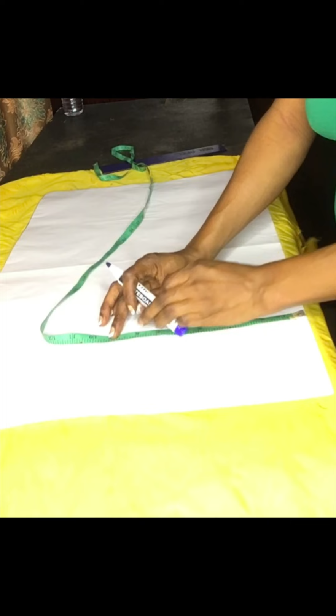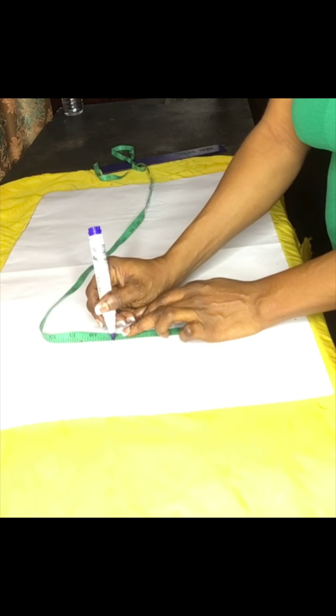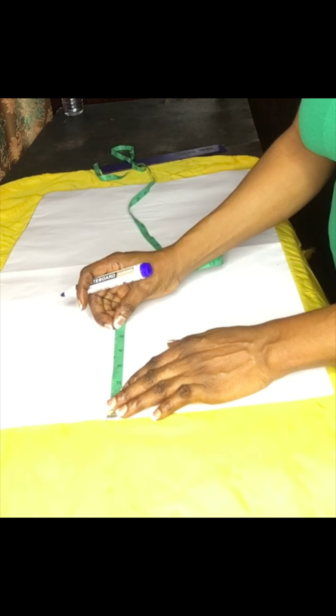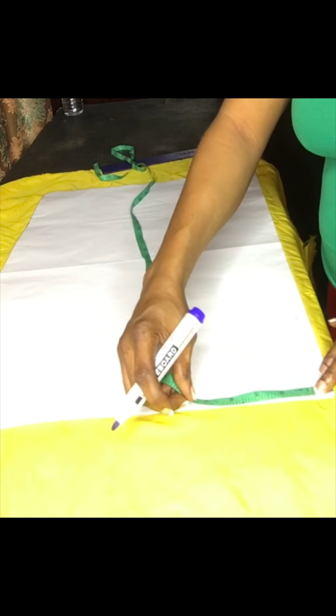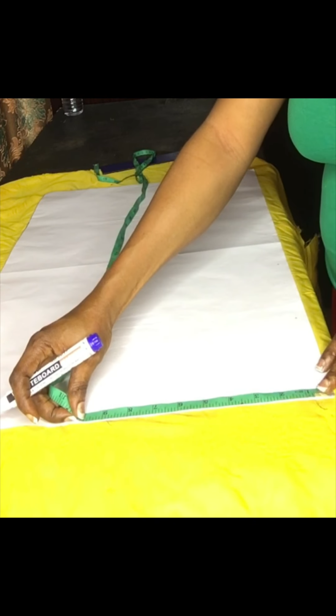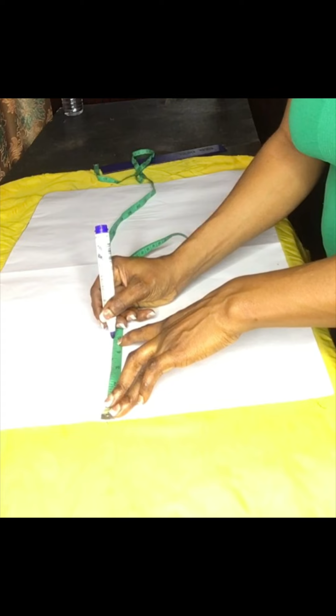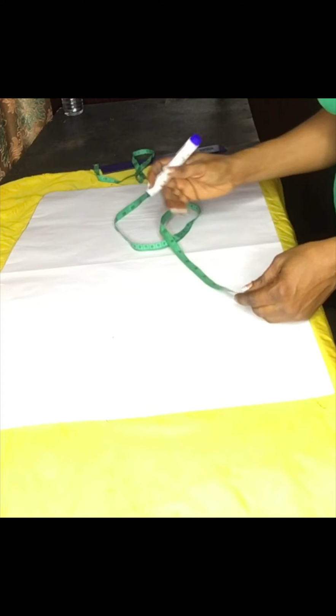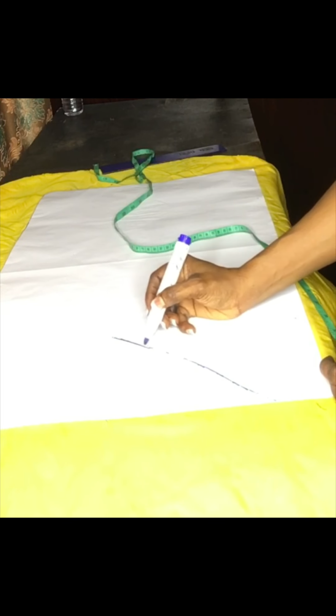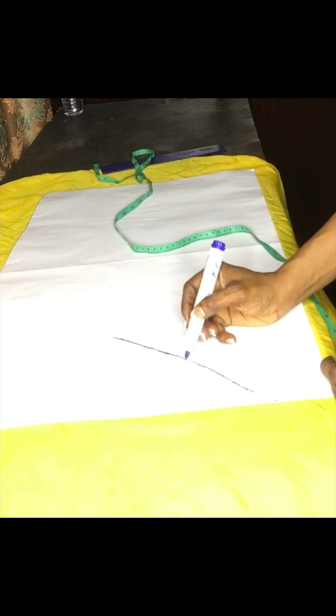Then from there, I will create my armhole. My round armhole is 18 inches, so that is 9 inches right there. Then the 5 inches I came down from my shoulder, that's where I'm connecting my armhole. So my bicep is 8 inches.